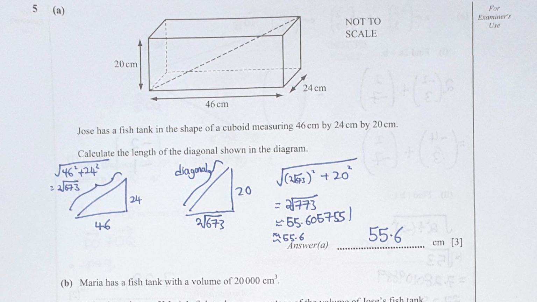As for question 5, find the length of the diagonal shown in the diagram. In order to do that, I first identified the base diagonal. So I used Pythagoras theorem. Square root of 42 squared plus 24 squared will get you 2 square root 673. That will act as the base of the diagonal triangle that I drew there. Now I repeat Pythagoras theorem again and I took square root of bracket 2 square root 673 bracket squared plus 20 squared. You get your final result of 55.6.